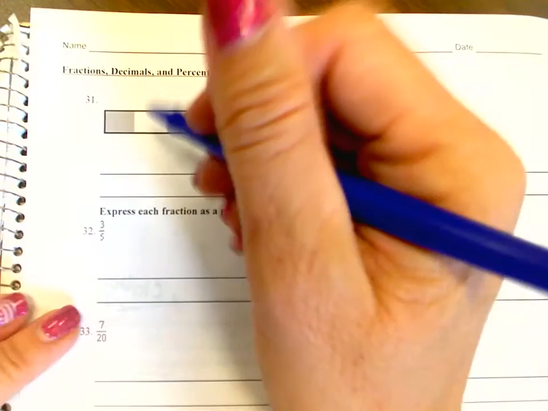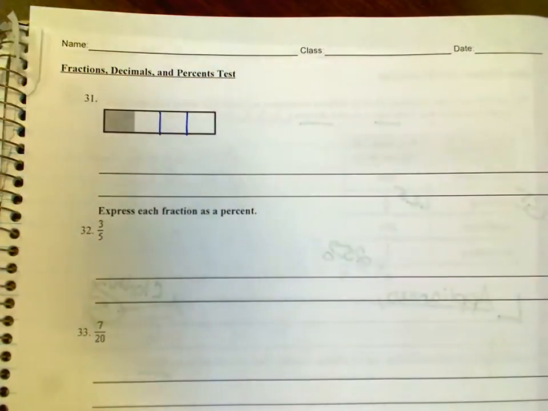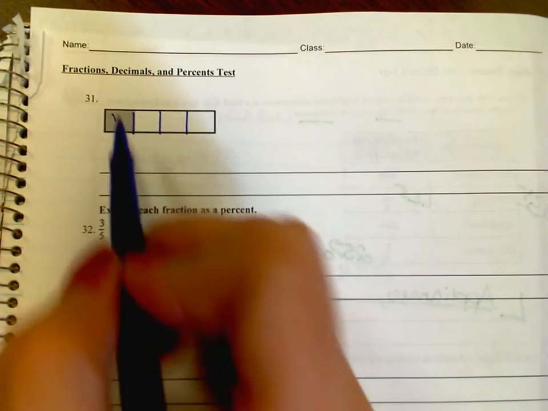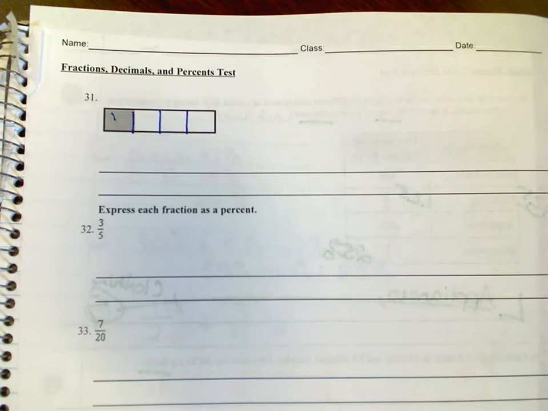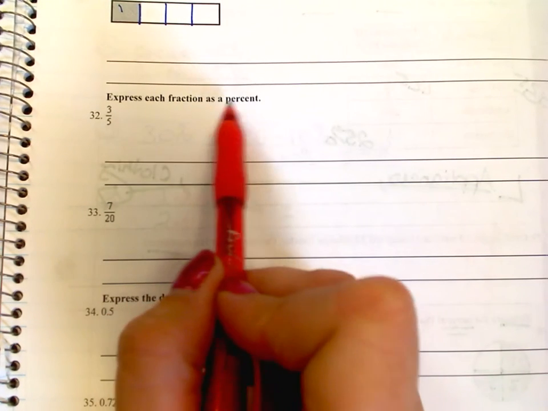Again, I would separate this one into fourths. And you have 1 part out of 4 that's shaded. So 1/4 is shaded. Number 32. Express each fraction as a percent.